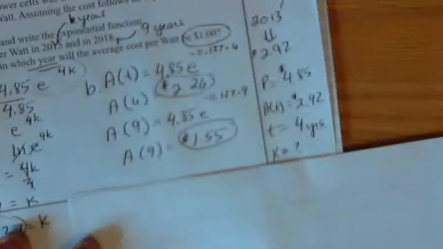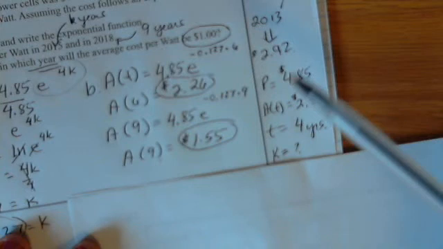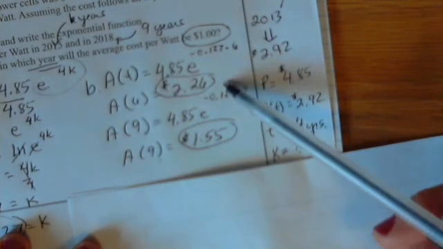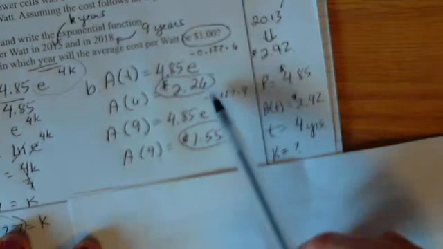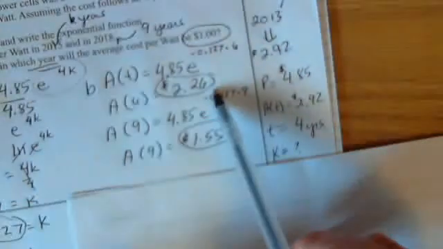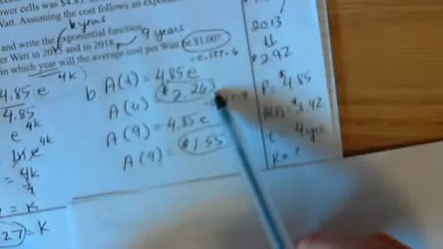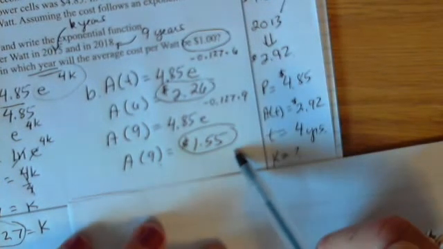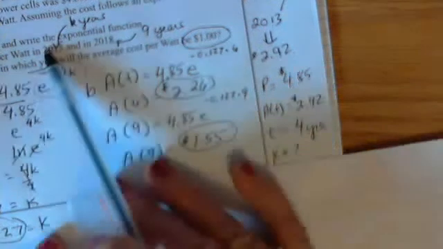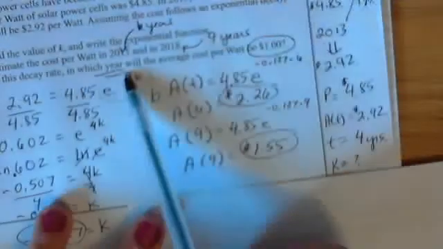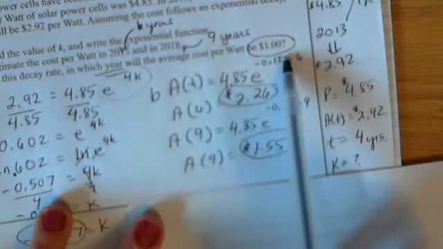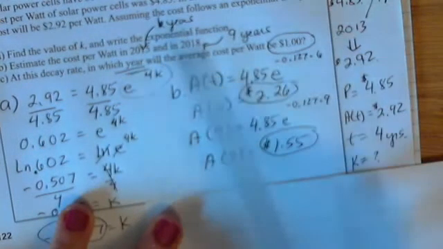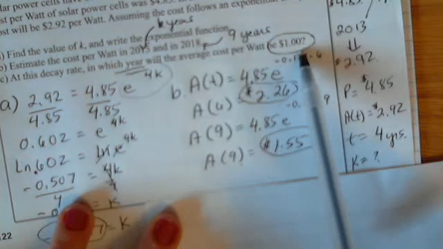Okay, in the last problem we were looking at finding the dollar amount per watt for these solar cells in 2 different years. And we found out in 2015 it would be about $2.26, and in 2018 about $1.55. Now in letter C they want us to find in what year the cost will be $1. In what year? So what t will give the result $1?